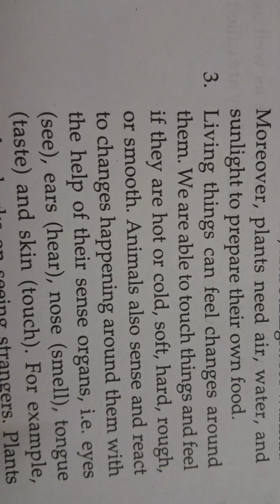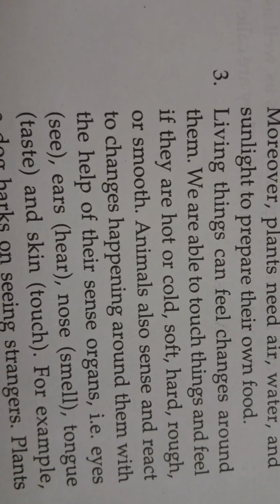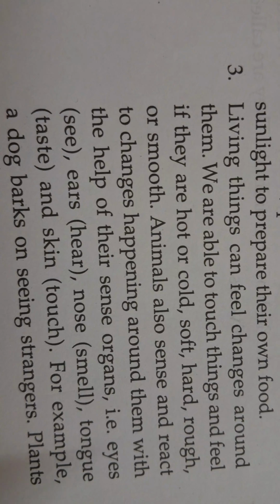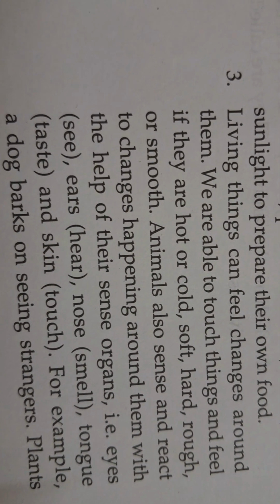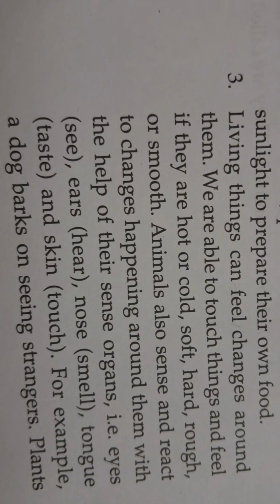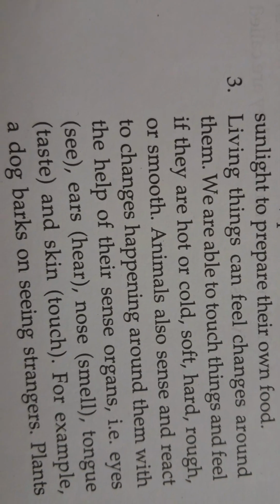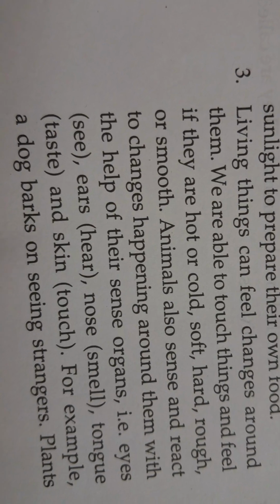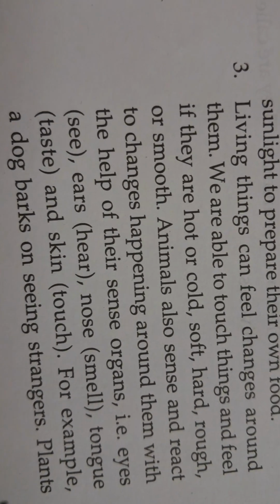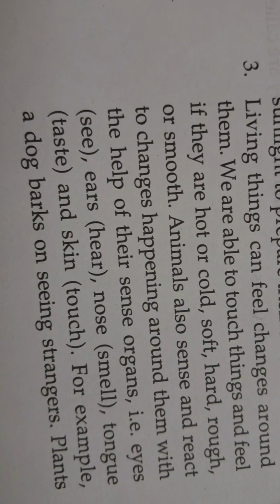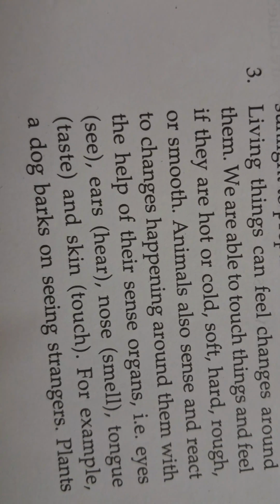Whenever we touch anything, we get the sense like this. Animals also sense and react to changes happening around them with the help of their sense organs. Animals includes human beings also. That is eyes for seeing, ears for hearing, nose for smelling, tongue for tasting, and skin for touch. For example, a dog barks on seeing strangers.